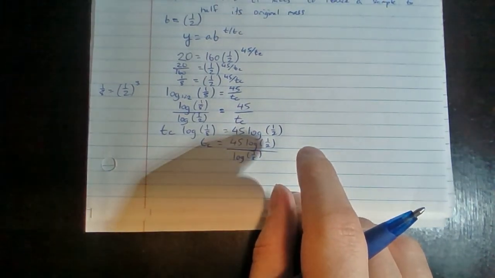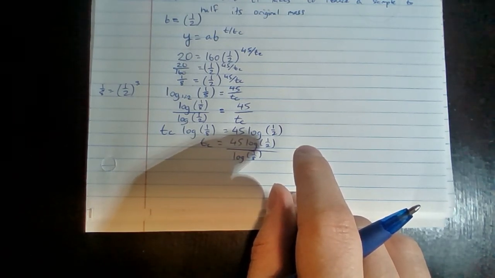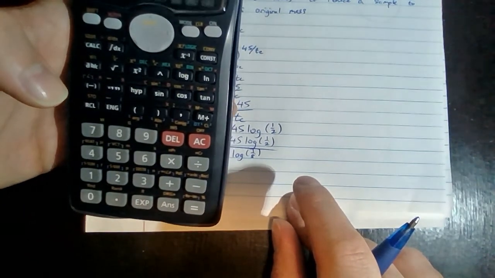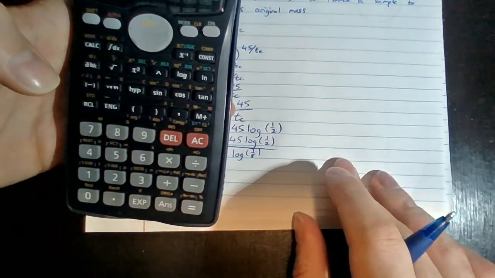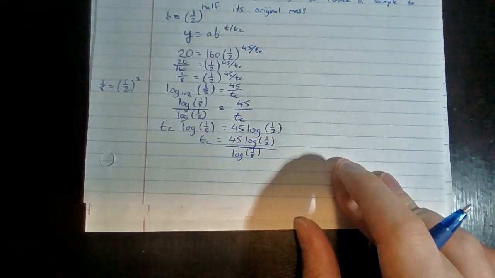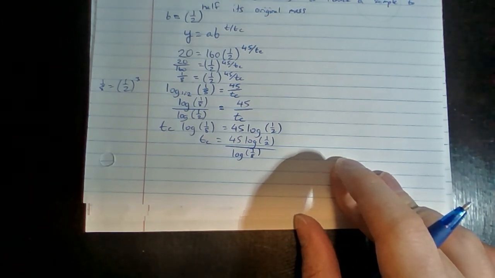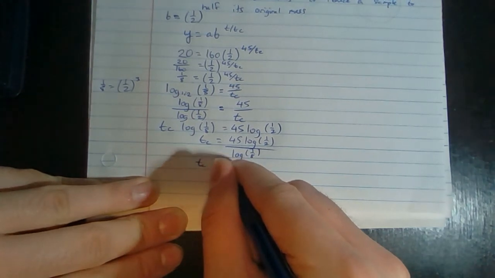We put that in the calculator. 45 times log of 1/2. Careful and make sure you use brackets around your argument, or else it's going to take the log of 1 and then divide that answer by 2. And we're dividing by log of 1/8. Again, careful, use brackets. So all of that equals 15.